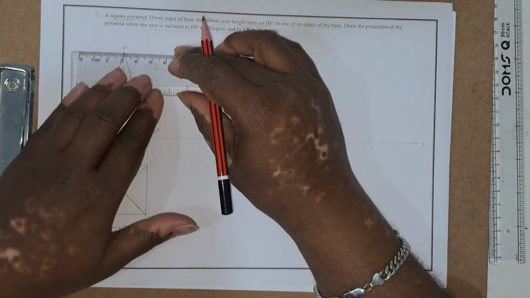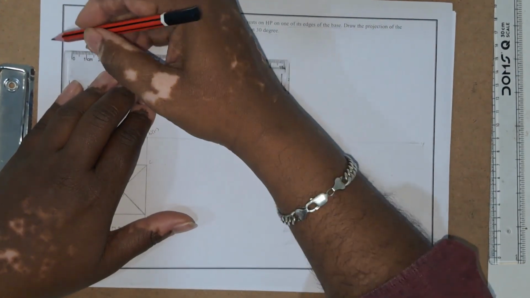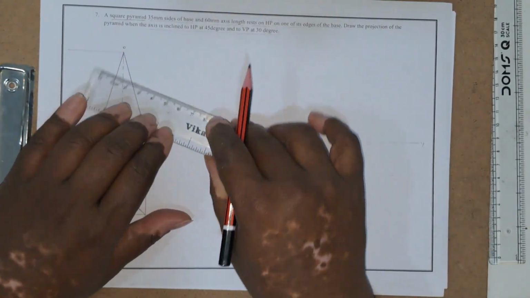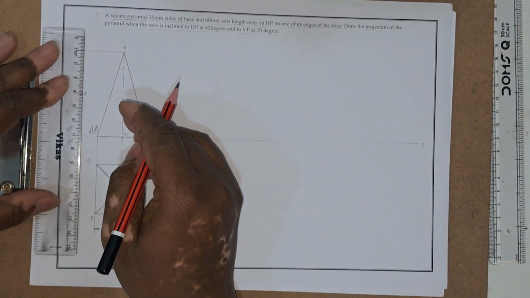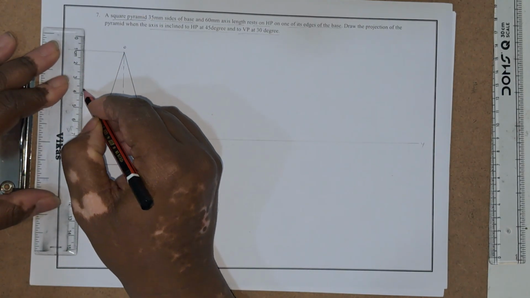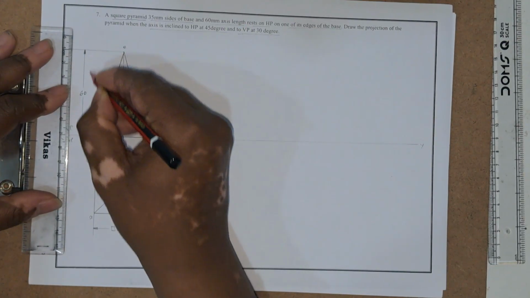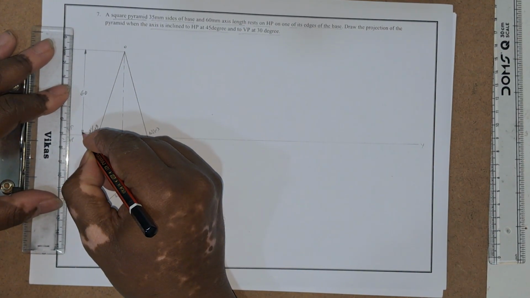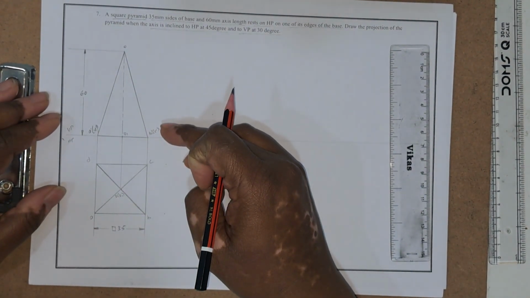And the dimensions I shall provide now. So this is going to be 60 mm. Right? So everything with respect to the first position, front view and top view is completed.